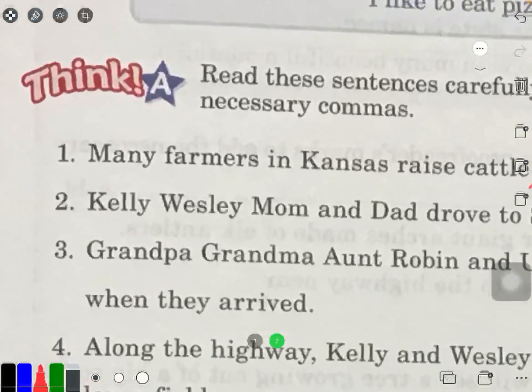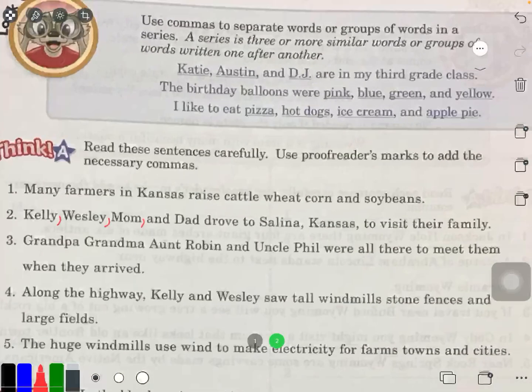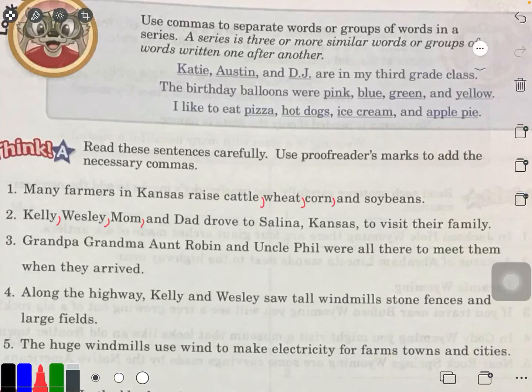Or I'm going to assume that Kelly Wesley mom is a whole name of one person. But that's not true. It's Kelly, comma, Wesley, comma, mom, comma, and dad. So 4 different people drove to Salina, Kansas to visit their family. So I hope you're doing this too in your book as you're watching the video, following along, putting the commas in the correct places where I'm putting them.